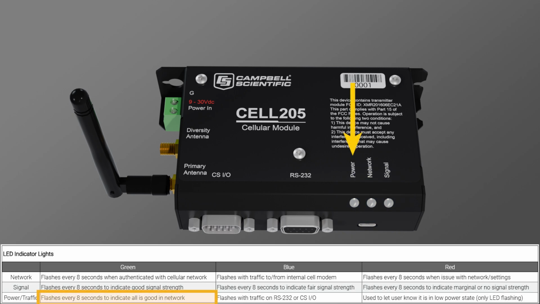The power LED flashes green to indicate good network status. It flashes blue with signal traffic on the RS-232 or CSIO ports. It flashes red when the modem is in a low power state.